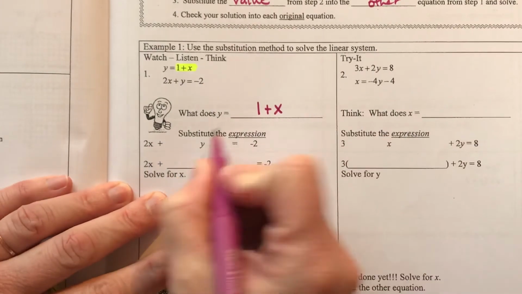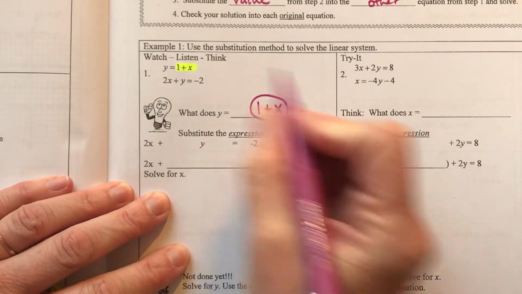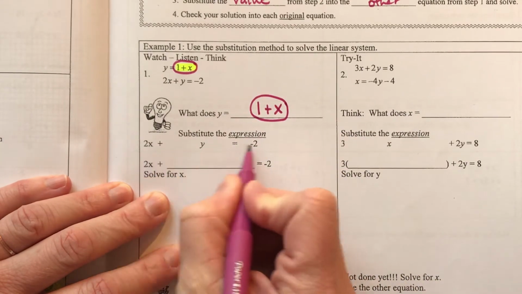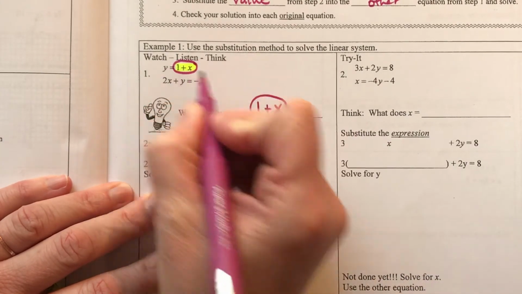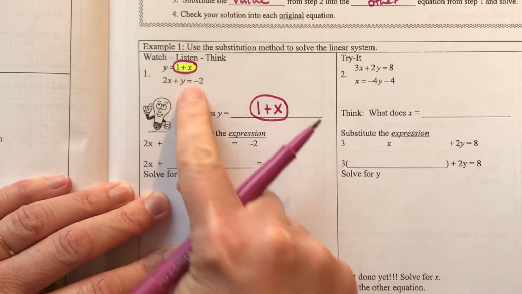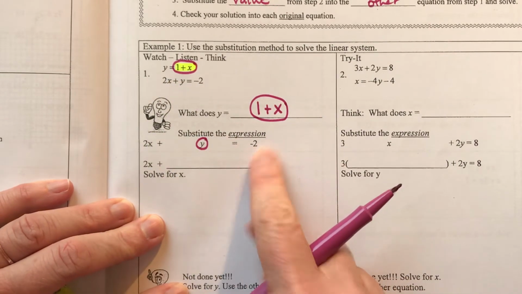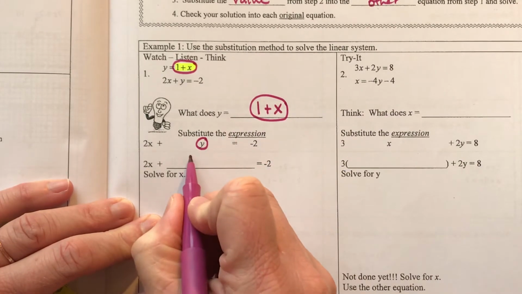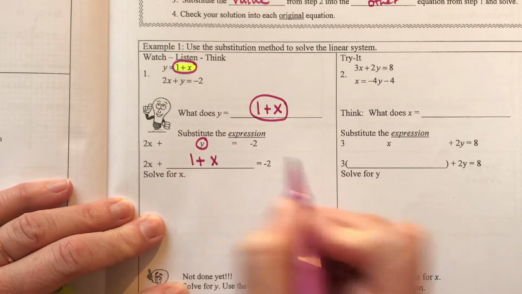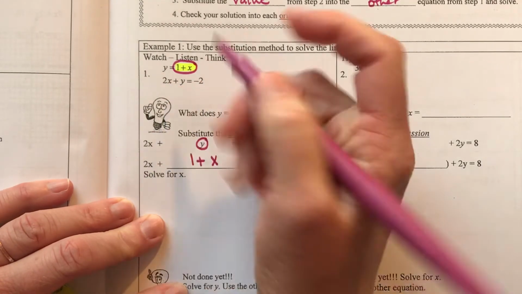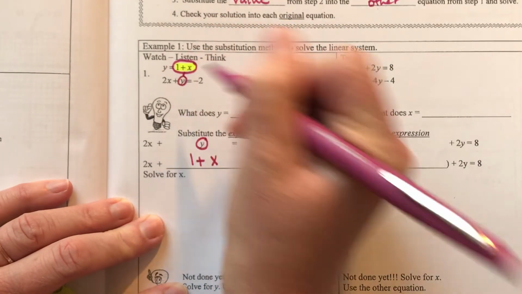So now I'm going to substitute this expression into the y of the other equation, the 2x plus y equals negative 2. So if I substitute this expression in, 1 plus x, what I know y is equal to, I sub it into the y of the other equation.